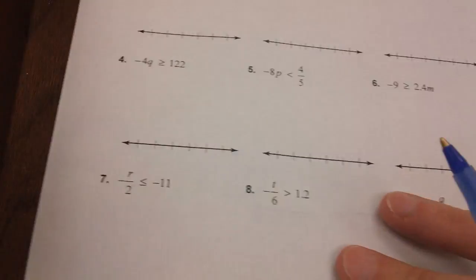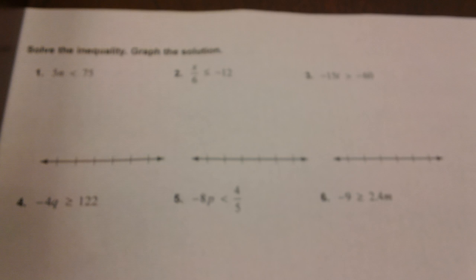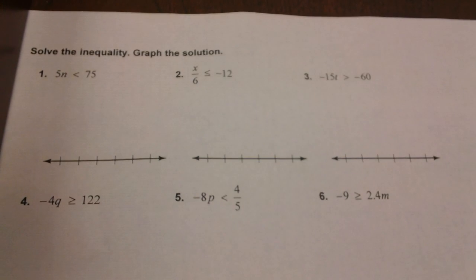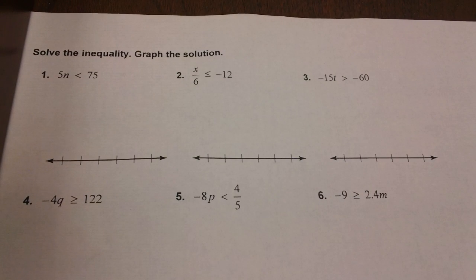Okay, so the hardest thing to remember is whether or not to flip the sign, I think. You have 10 problems to try on the back for your homework assignment. Make sure those are done for tomorrow, and have a great night.